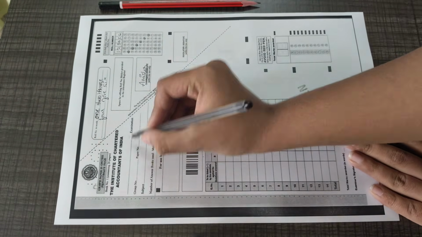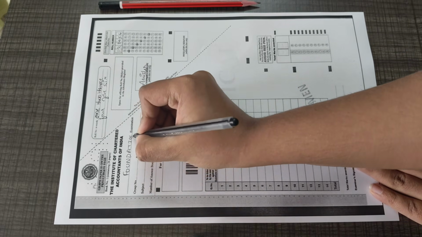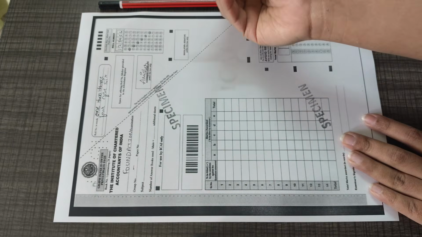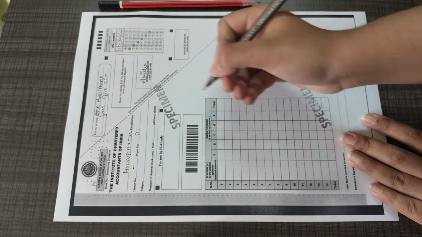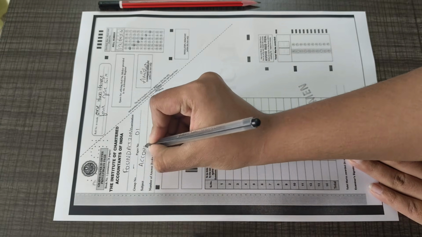So you have to come over here. Then you have to write examinations. So write foundation. No need to write CA, everything is CA foundation. They know it's a CA examination. So you just write foundation. You don't have any groups in foundation, so just leave that. And for paper number 1, we're going to write 01. For paper number 2, you can write 02. And then for subject, you can write accounting or business law.